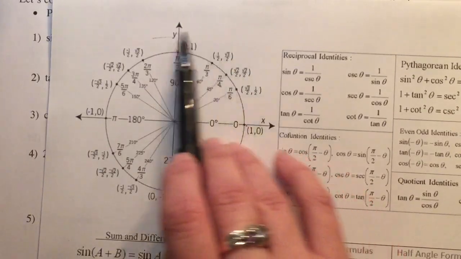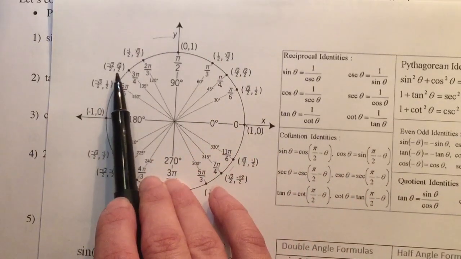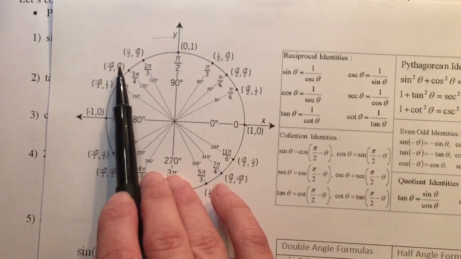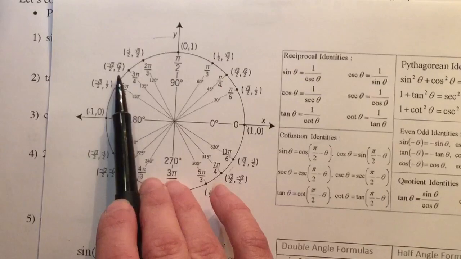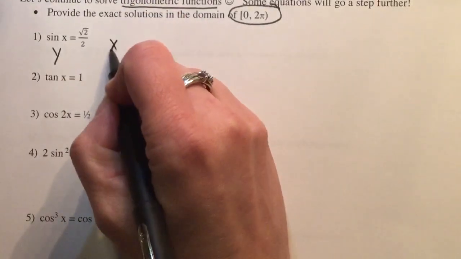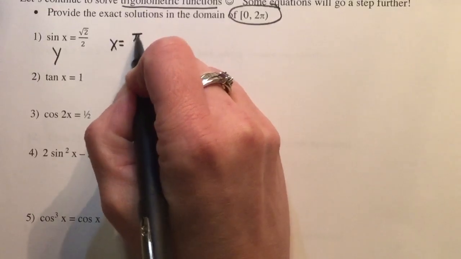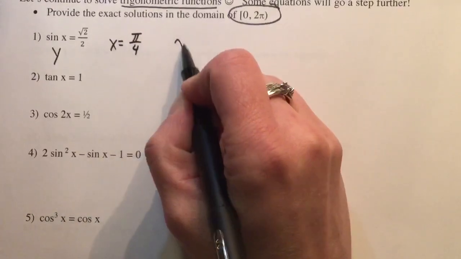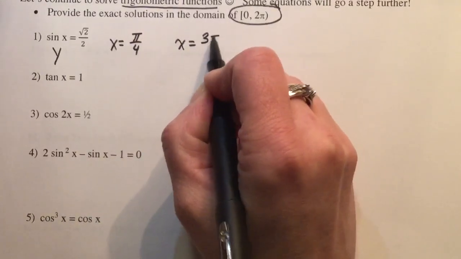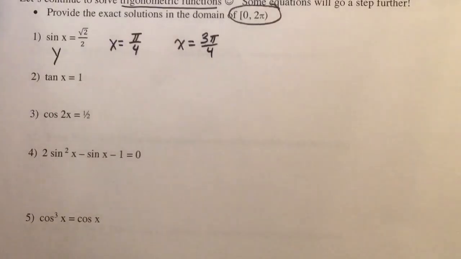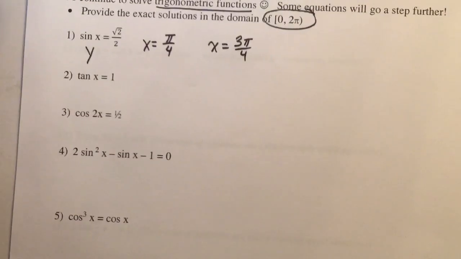So that's one solution. The other location where the y value is a positive square root of 2 over 2 is at 3 pi over 4. So those are your two solutions: x equals pi over 4 and x equals 3 pi over 4. And that's all you would have to do for number 1.